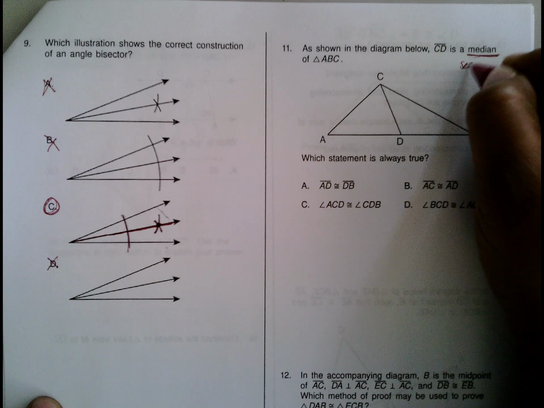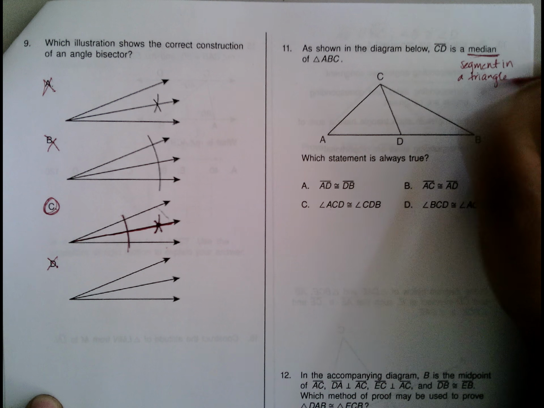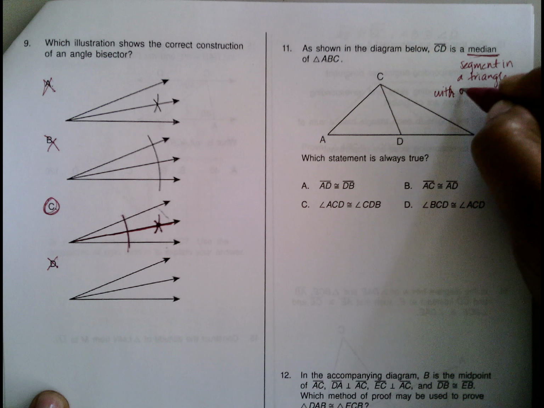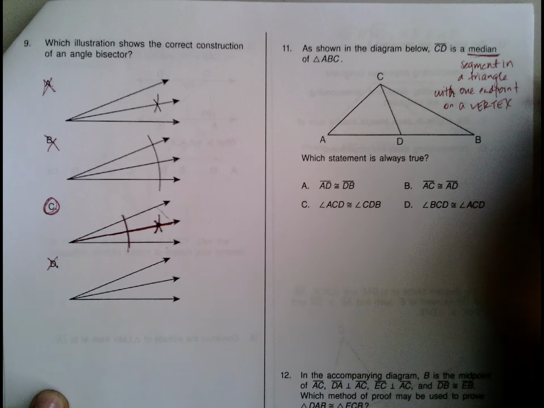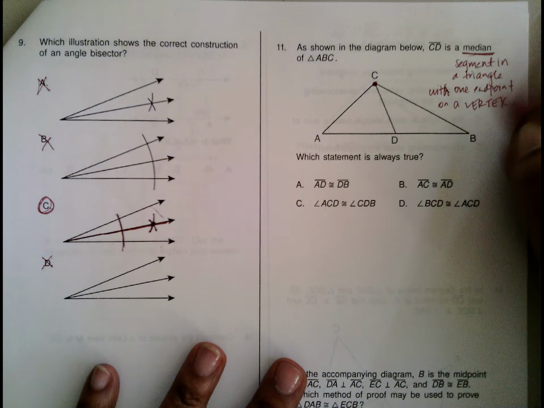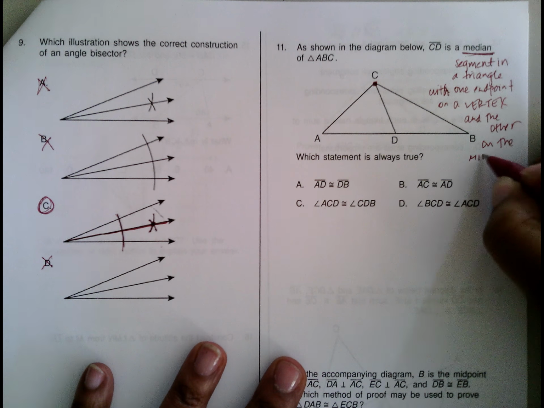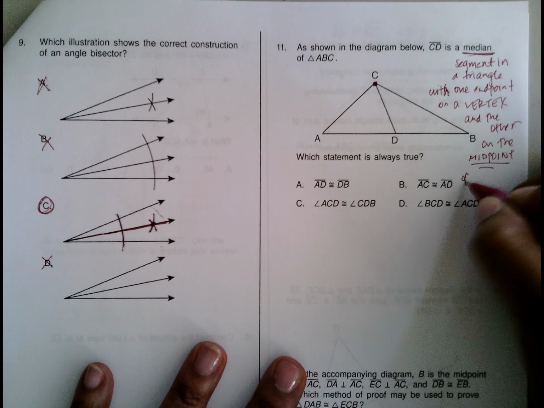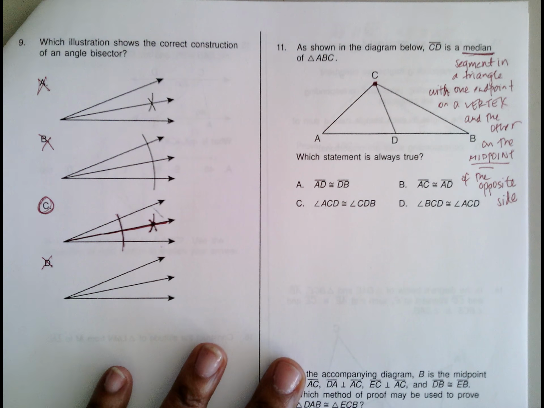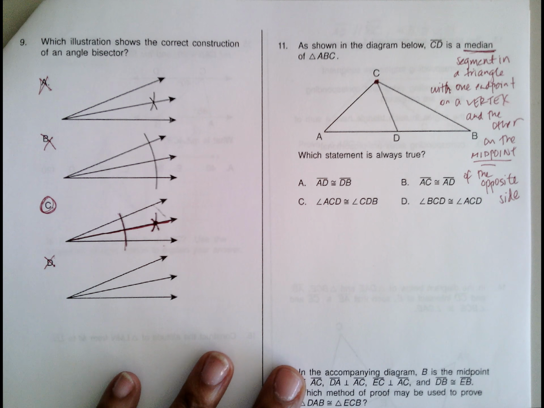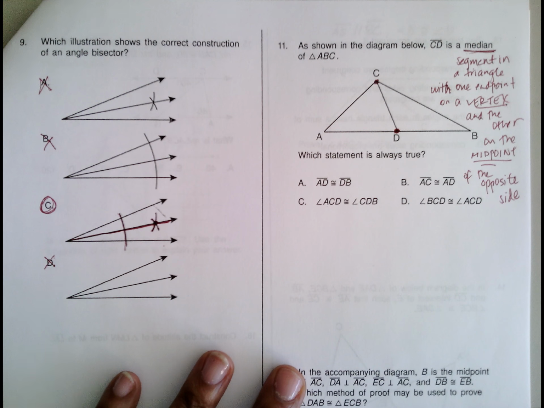A median is a segment in a triangle with one endpoint on a vertex, which this one has, and the other on the midpoint of the opposite side. Okay, so a median is a segment in a triangle with one endpoint on a vertex and the other endpoint on the midpoint of the opposite side.